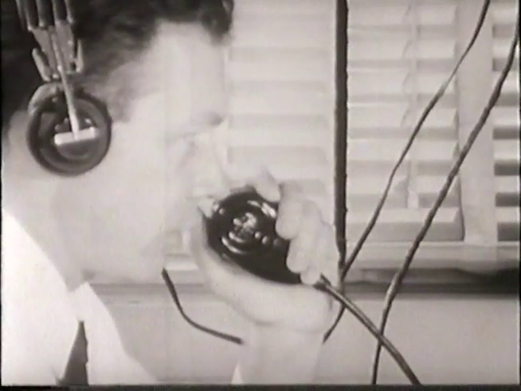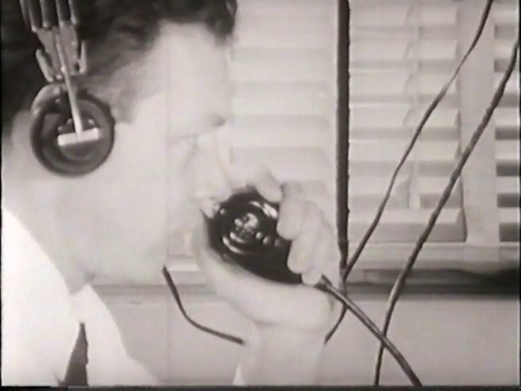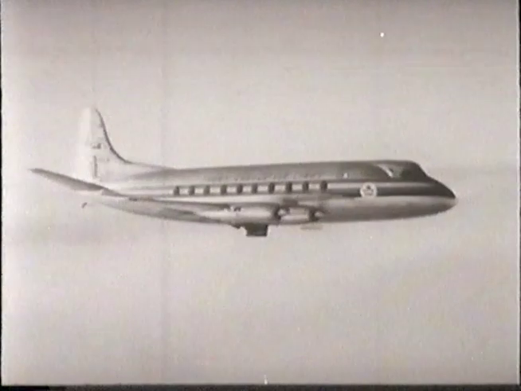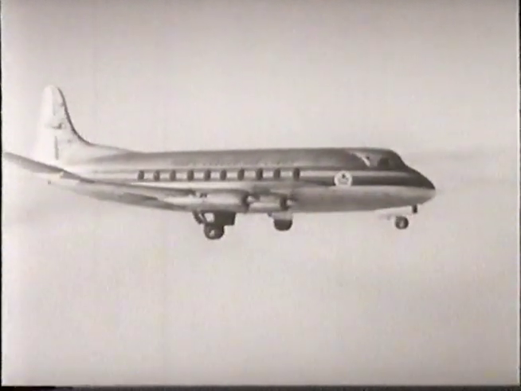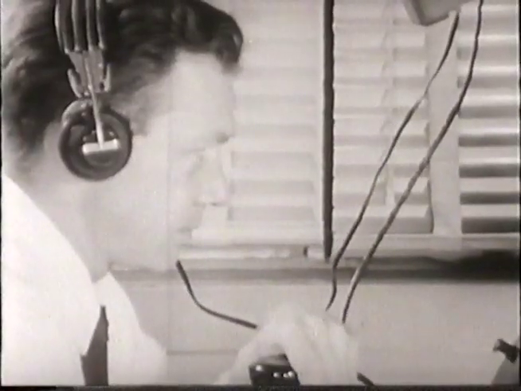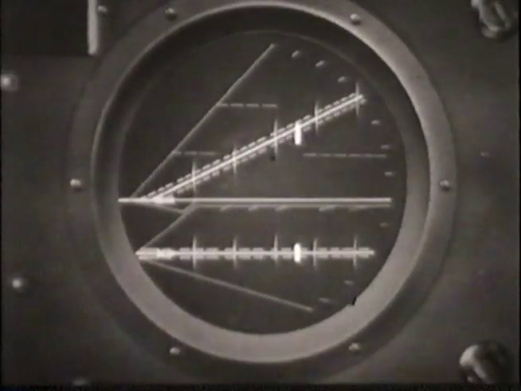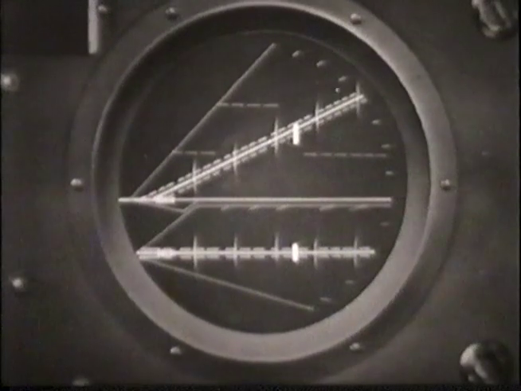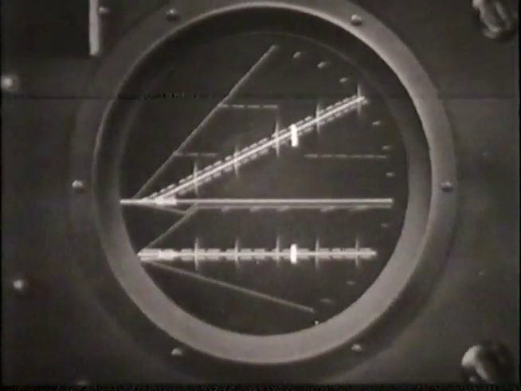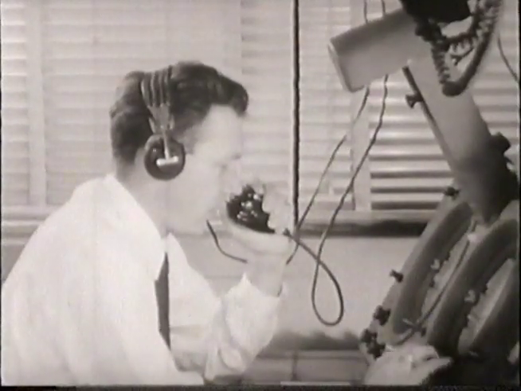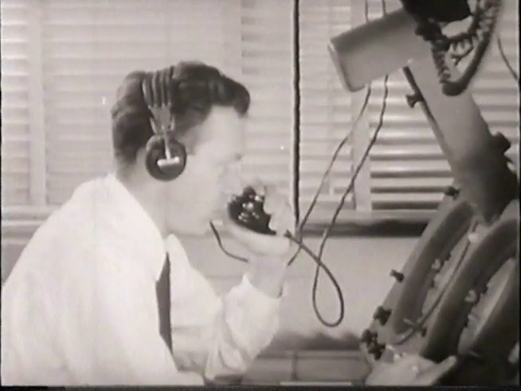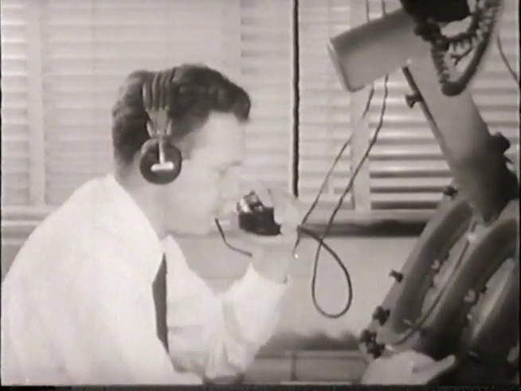TCA 276, set flaps for this approach and check wheels down and locked. TCA 276, approaching glide path. Commence descent now, 500 feet per minute. I say again, 500 feet per minute.